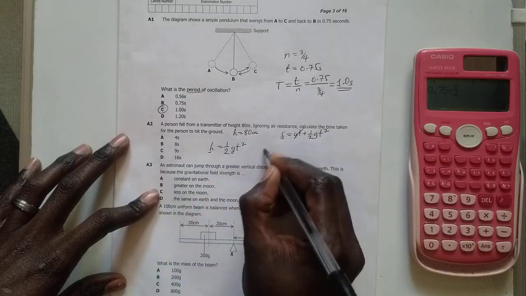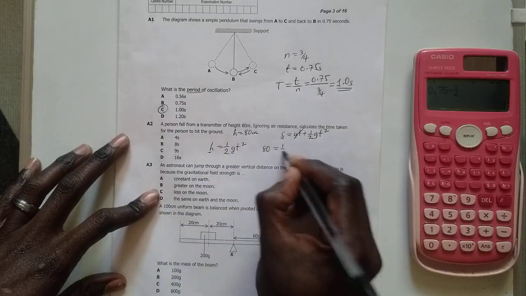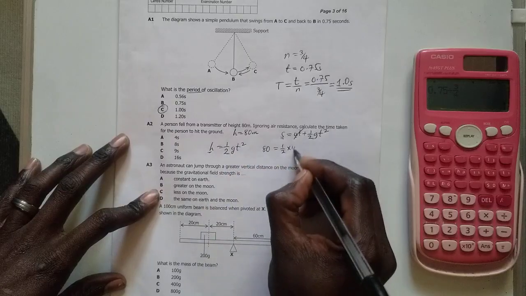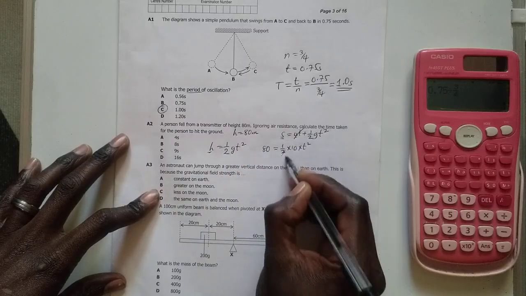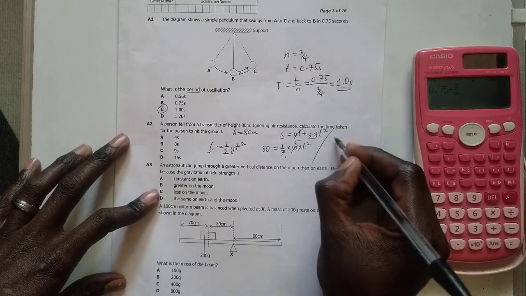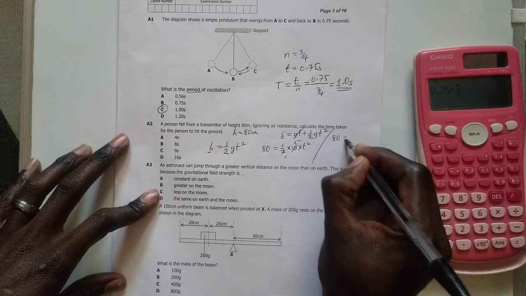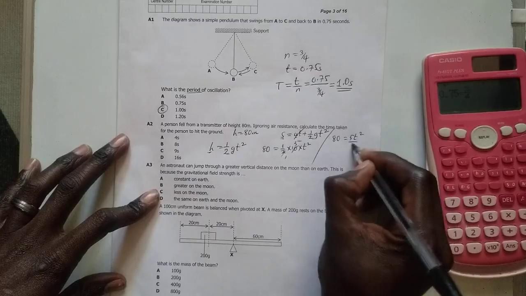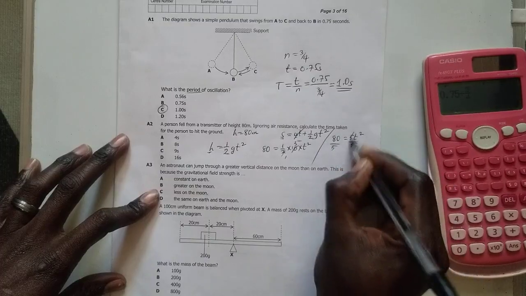So the height was 80, which is equal to 1/2 times gravity, which is simply 10, then time squared. 2 there, 1, 2 there, 5. So if you notice, it is going to give us 80 is equal to 5t squared. Then I can divide by 5, I can do it the other side.